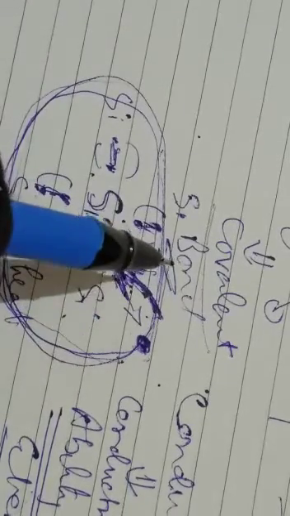The devices which are made from semiconductor materials are part of electronics and communication engineering, and in the subject analog circuit we will deal with devices made from semiconductor material.